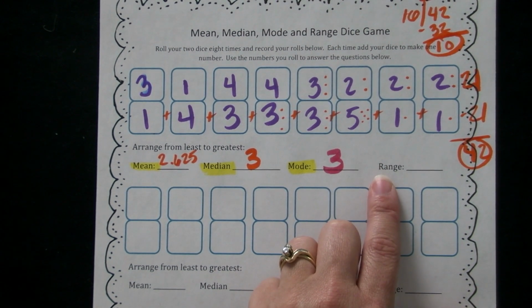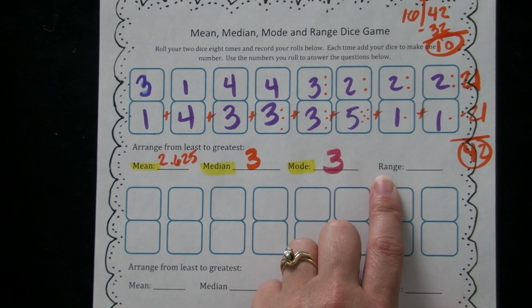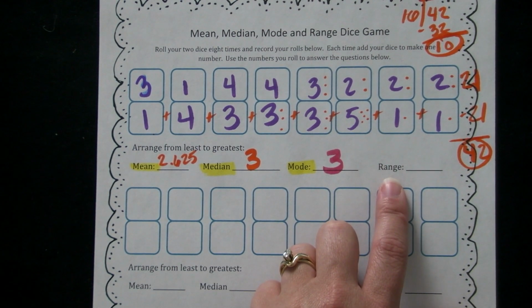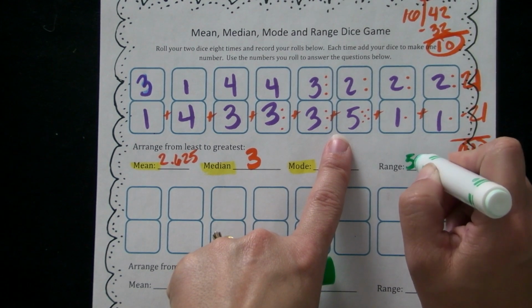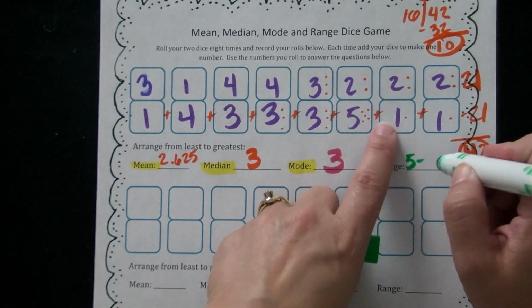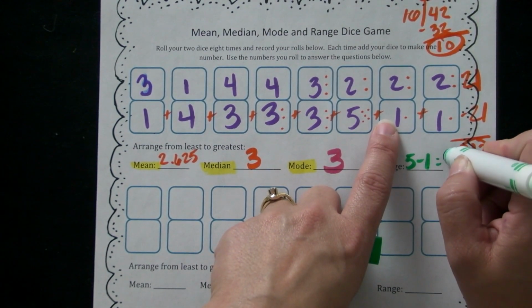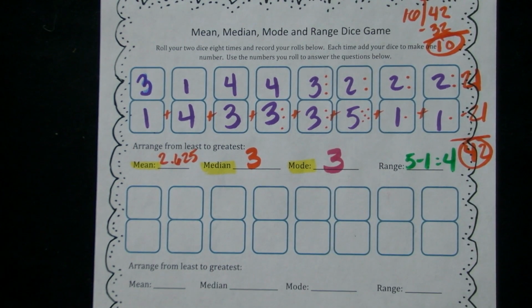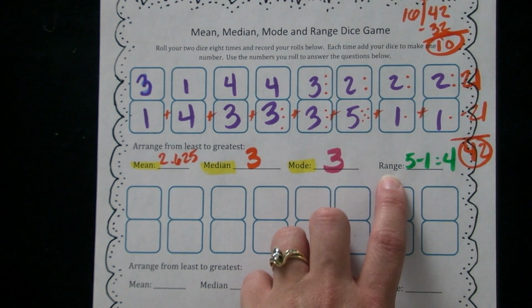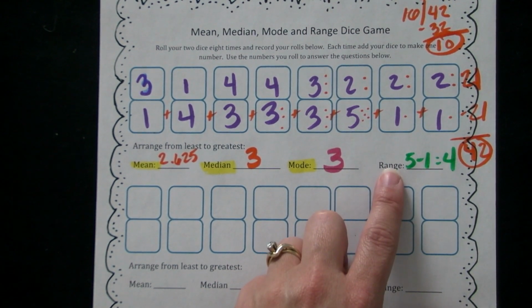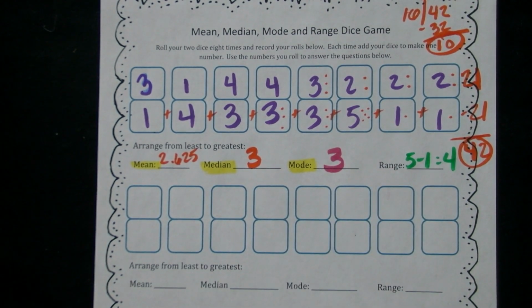Now, range is not something that we really focus on in 3rd and 4th grade, but the range is taking your highest number, which would have been 5, and subtracting your lowest number, which would be 1, which would give you 4. So highest number subtracting lowest number equals 4. That gives you your range, just so you know. It's not something we really focus on until about 5th grade, but it's just something nice to know.